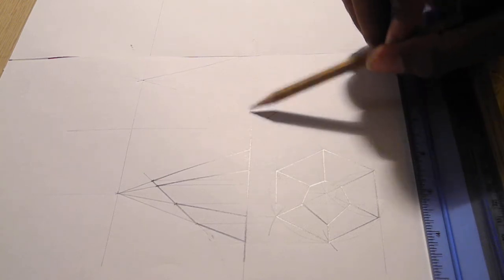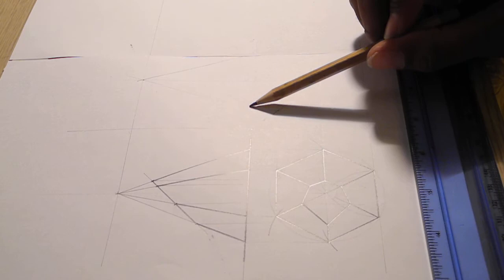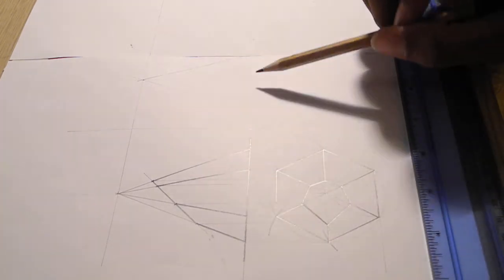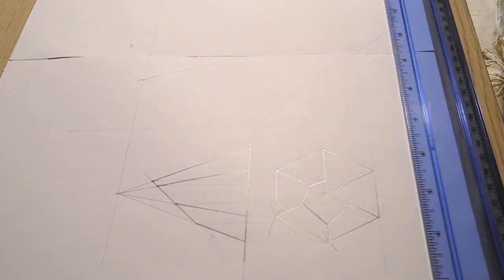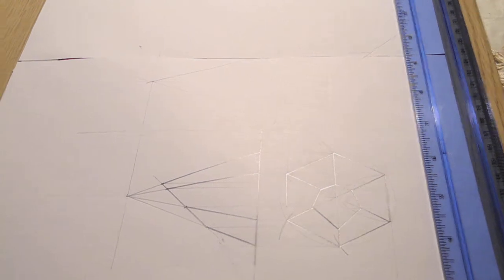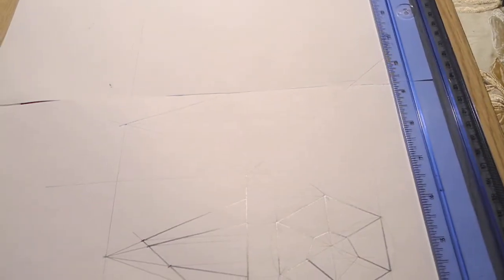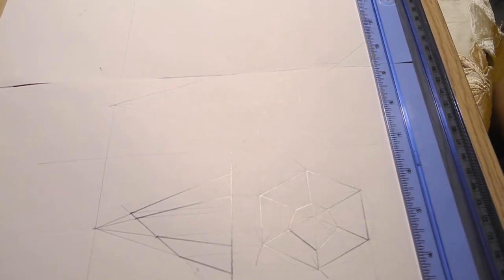I then connect those points to the apex. So they're essentially only 3 points, and they're all connected to my apex already. So I move to the next stage. Now, let me bring this in closer.